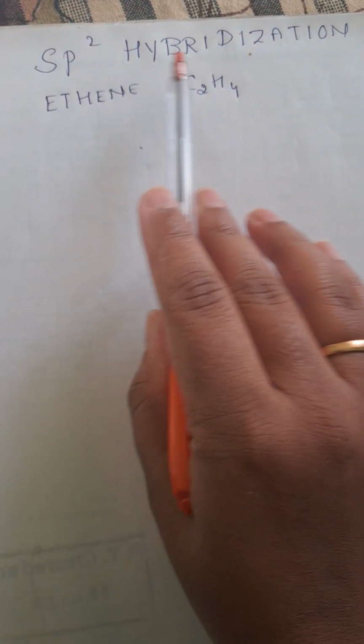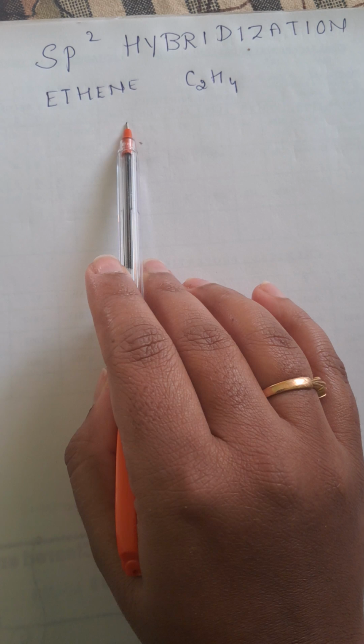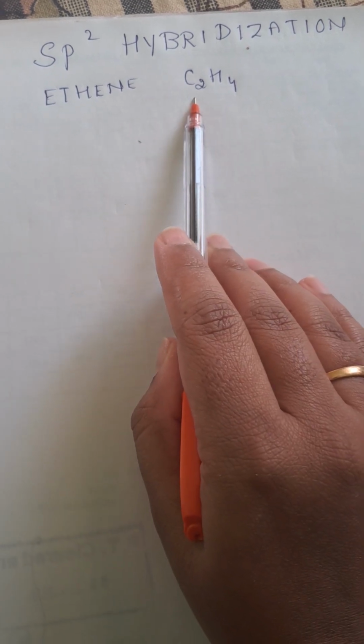Hello everyone, today we will be discussing sp2 hybridization by taking an example of ethene. The formula of ethene is C2H4, which belongs to the alkene family. So let's first draw the structure of ethene.